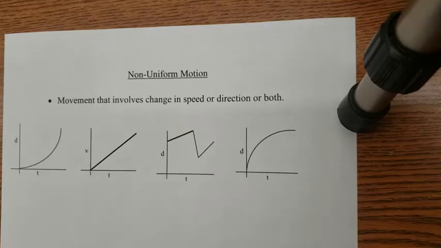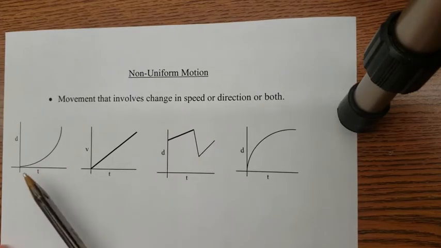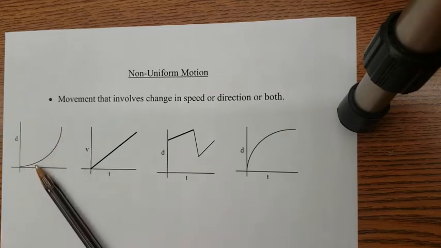Let's look at some graphs that demonstrate non-uniform motion. So remember, uniform motion means your speed is constant, it's not changing. Non-uniform motion means the speed is changing. So one way to show this is a curve in a distance-time graph. Whenever you see a curve, either curving up or down, that's an example of acceleration, which is non-uniform motion.